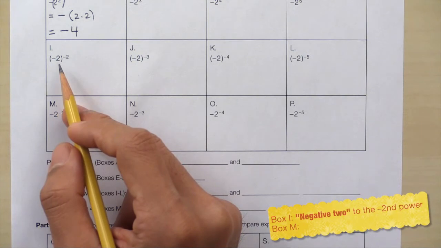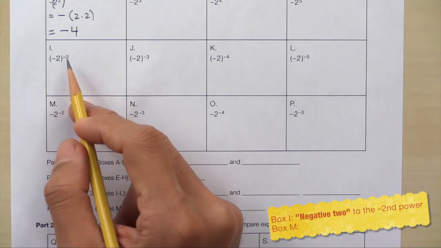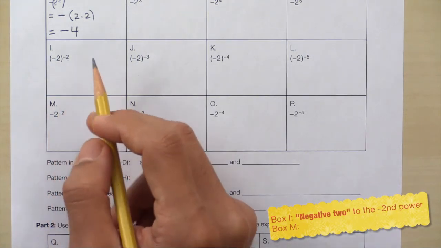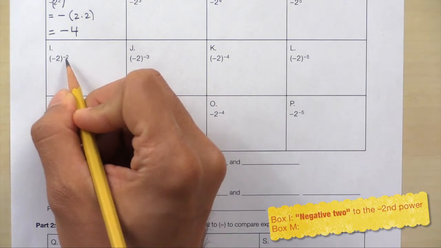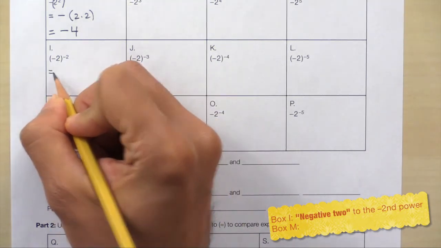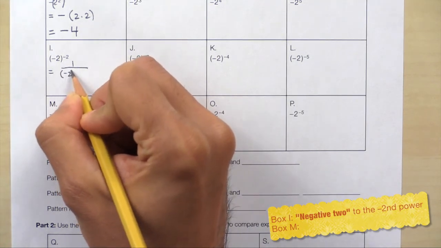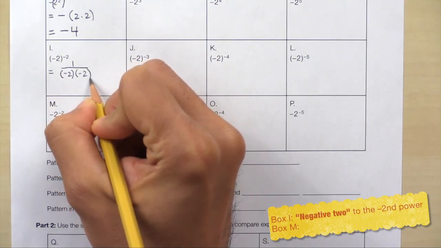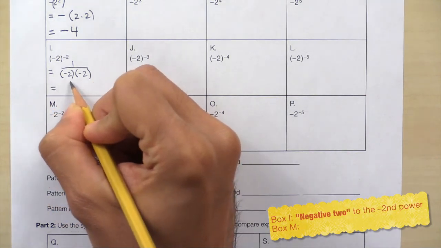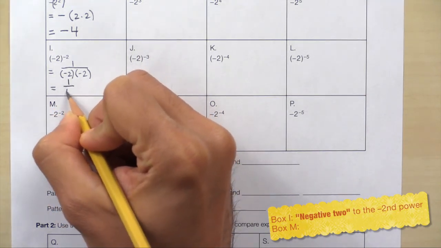Here's box I. (-2) to the -2nd power. And we're going to write this as a fraction instead of using negative exponents. So this means the same as 1 over (-2) times (-2). And this will give us 1/4.